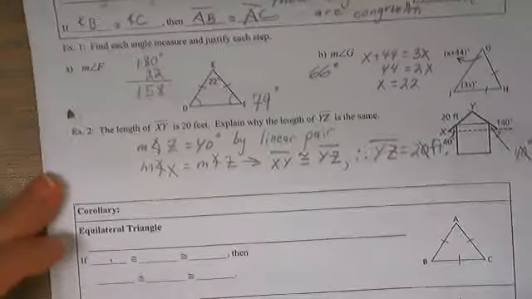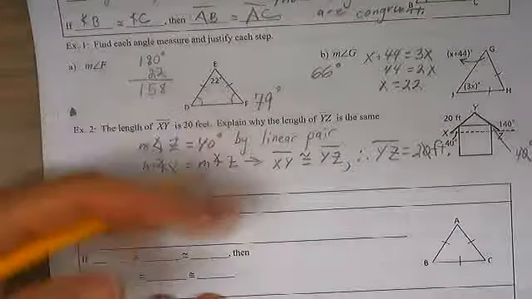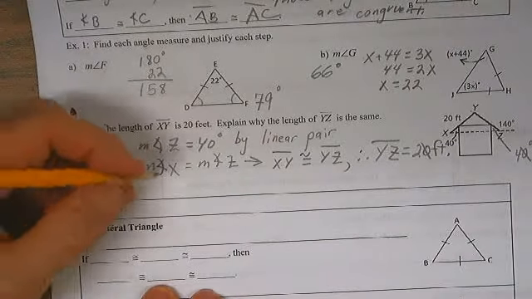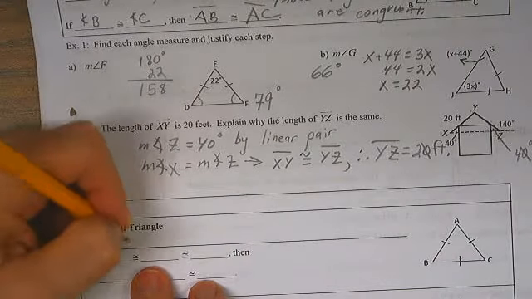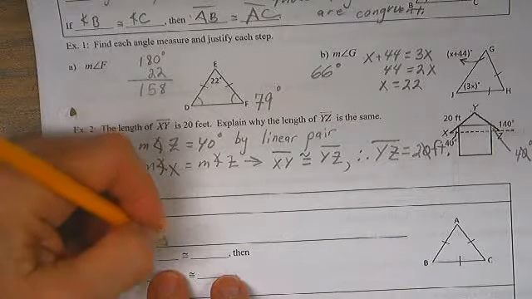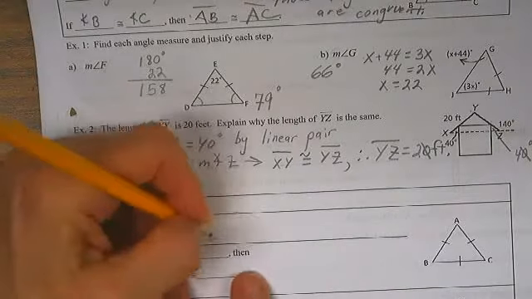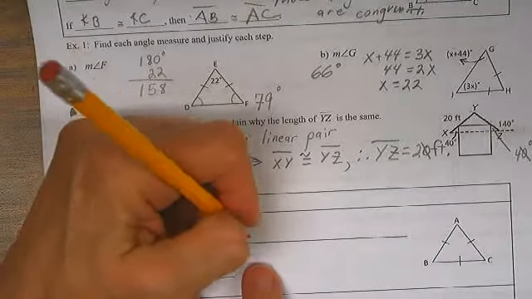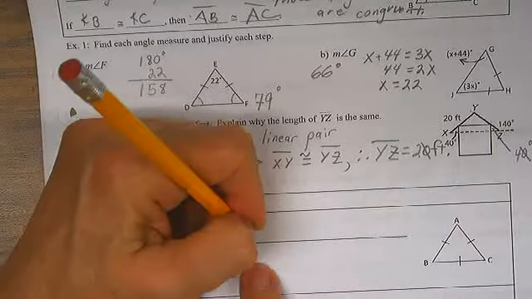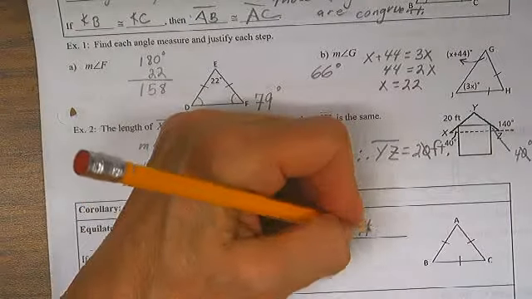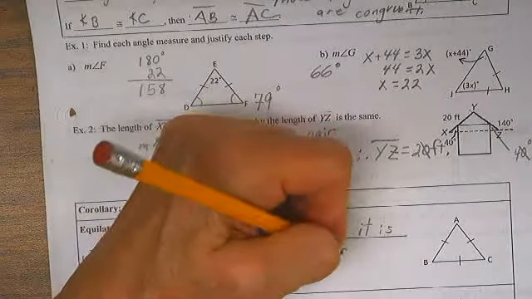Now, an equilateral triangle is a corollary of this. If a triangle is equilateral, then it is equiangular.